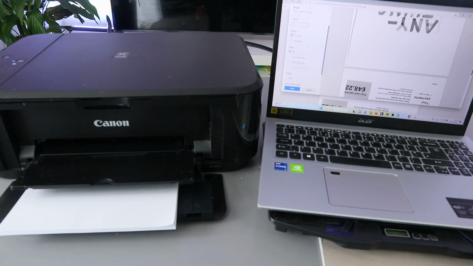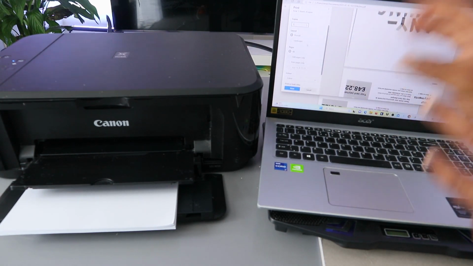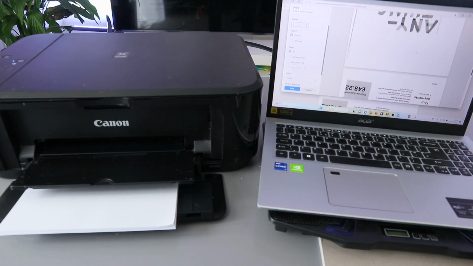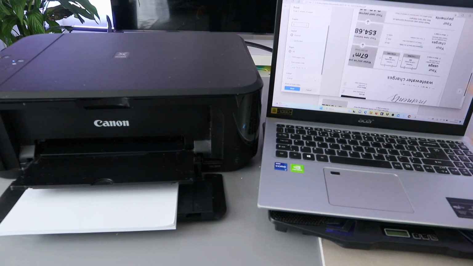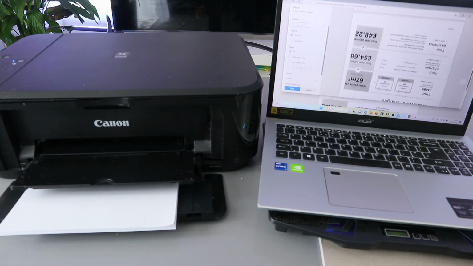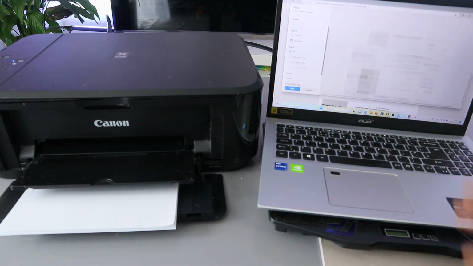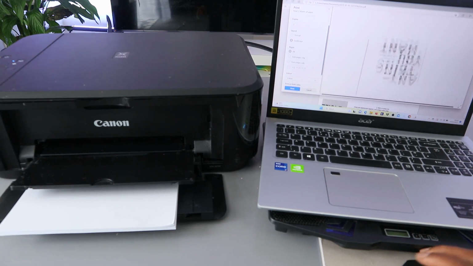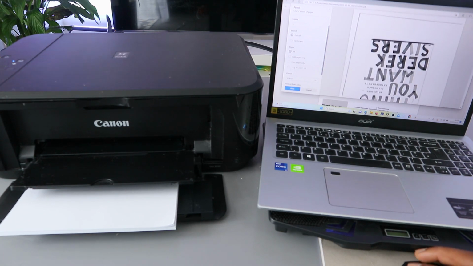Now the next thing is layout. You need to select the layout, portrait or landscape. If you check the image of the document, currently it is in portrait. If you want it in landscape, then you need to select landscape. I'm going to show you how landscape looks. Select landscape, you see the document. So this is landscape. But I like to have it in portrait. So now this is in portrait.